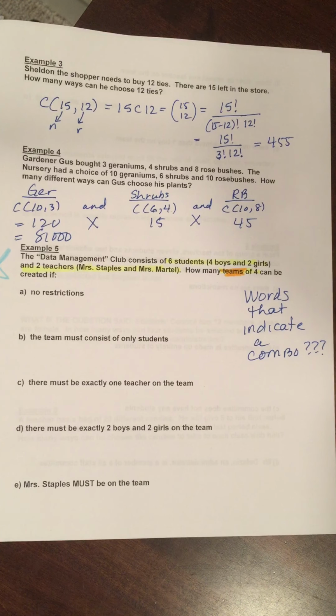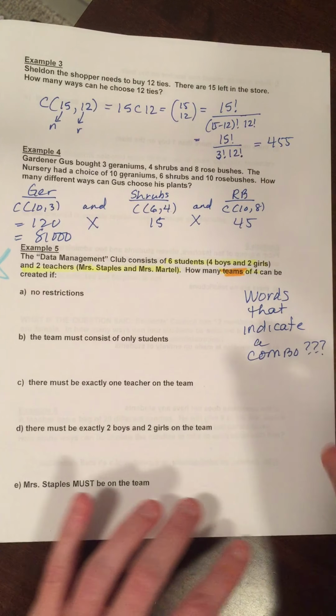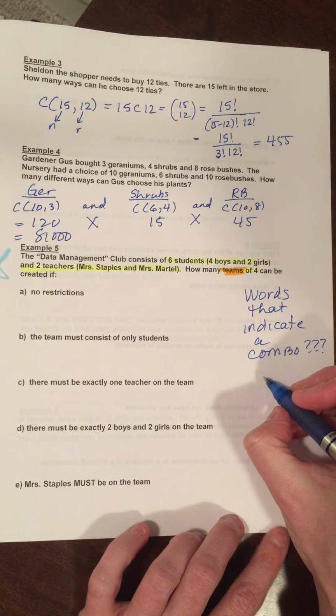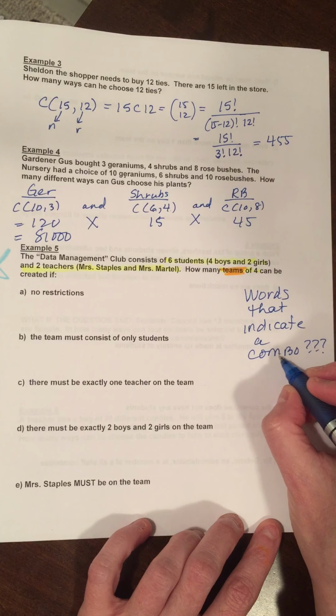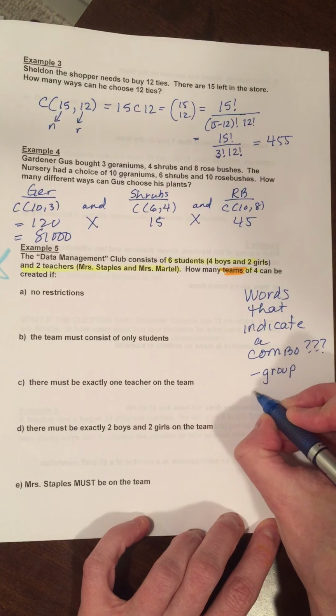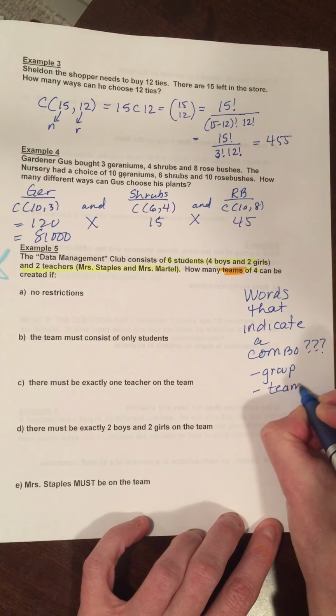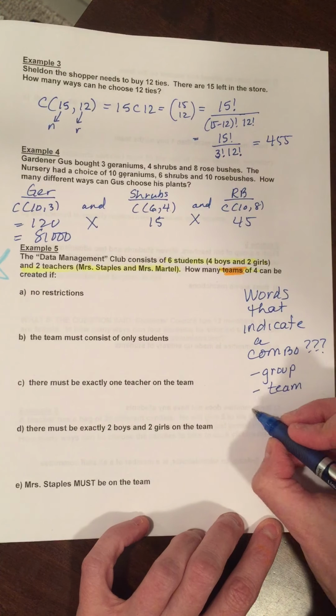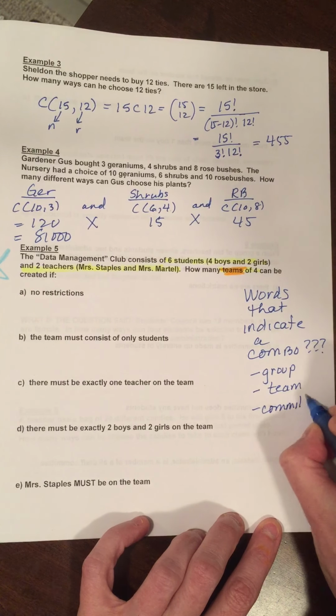Now, so far, the way we've been indicating a combination is non-detail, non-positions of authority. So that vice president, president question versus just helping out. But there are other words and other ways that you can define a combination question. One of them is group, when you're making a group of people. The other one is team. Another one is committee.